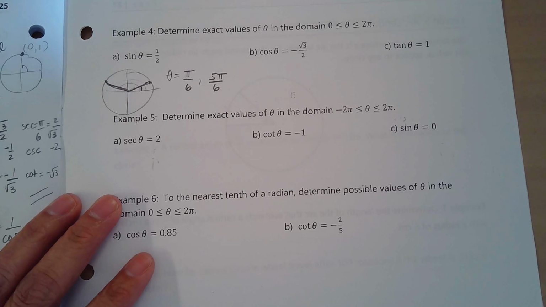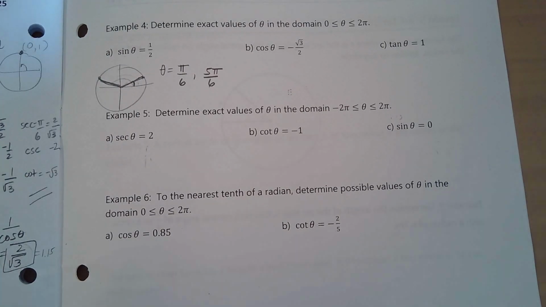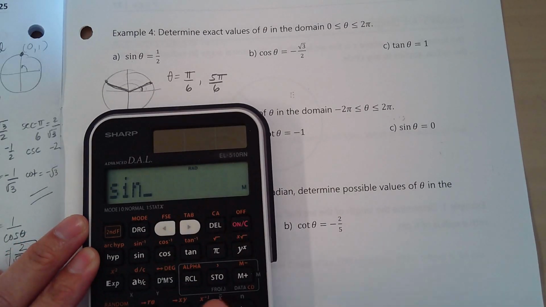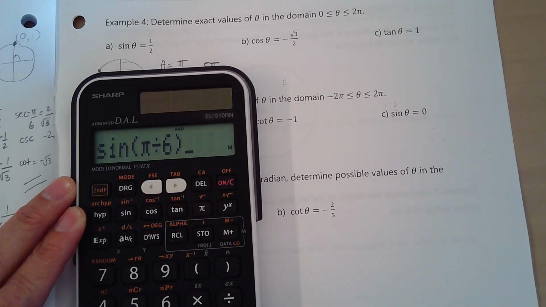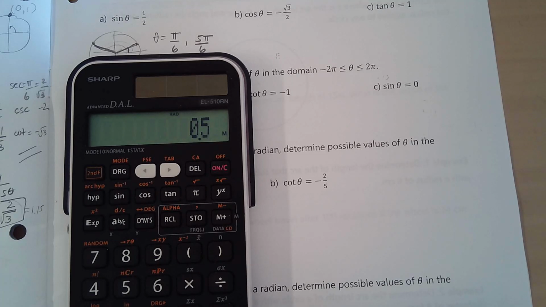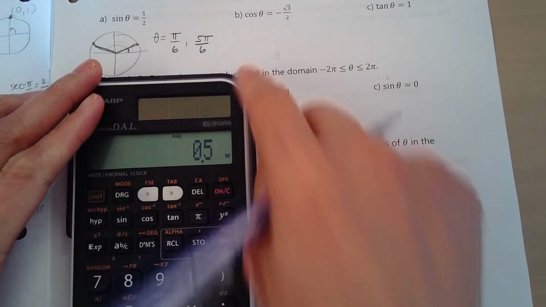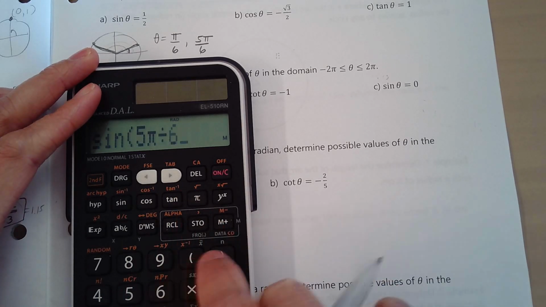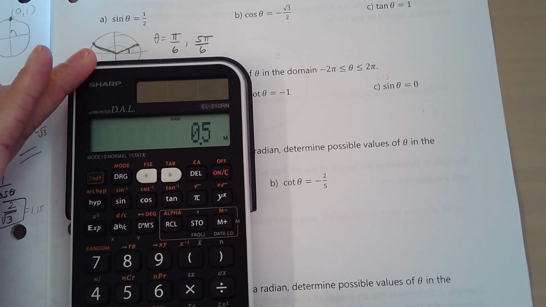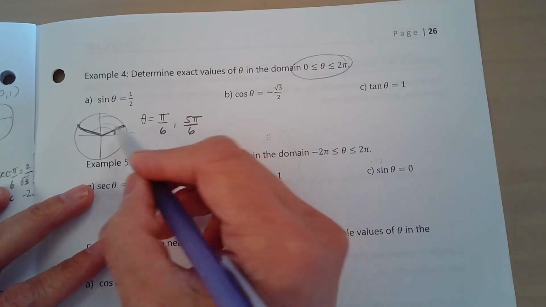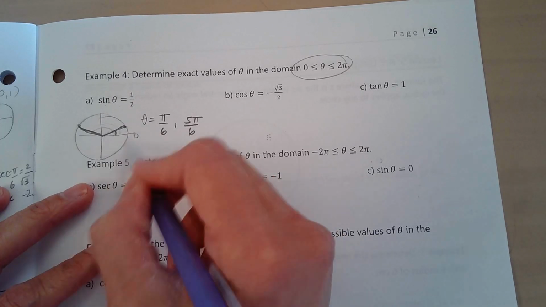Okay. Let's check it. See if our answer is reasonable. Go sine of pi over 6. You got 0.5? Yeah? Okay, now let's try the other one. Sine of 5 pi over 6. And that's only between 0 and 2 pi. So 0 and 2 pi. Those are the only two.